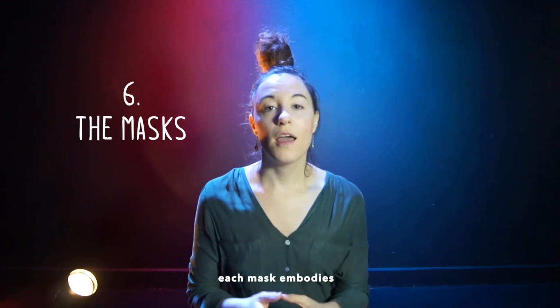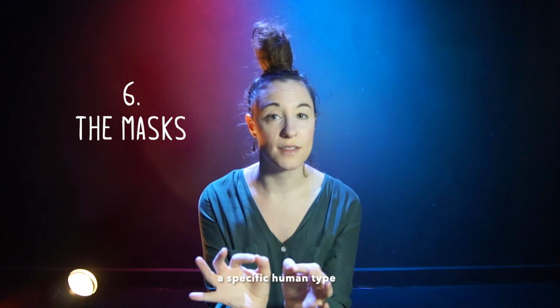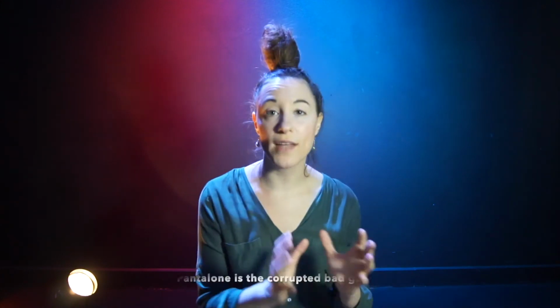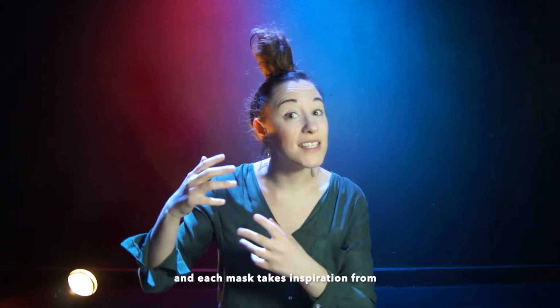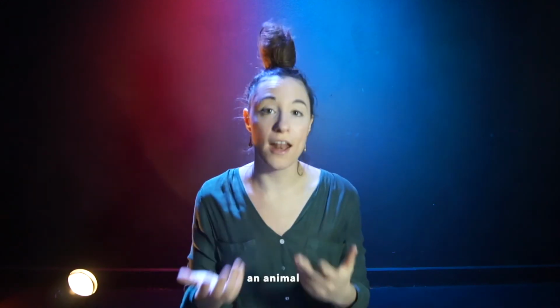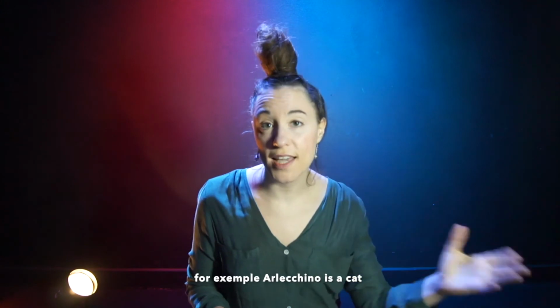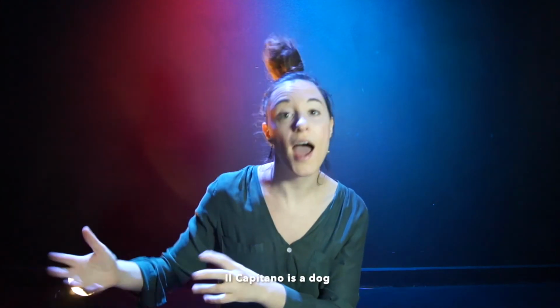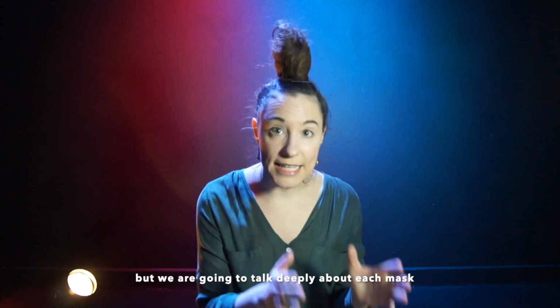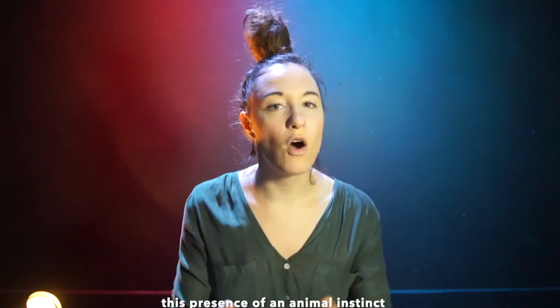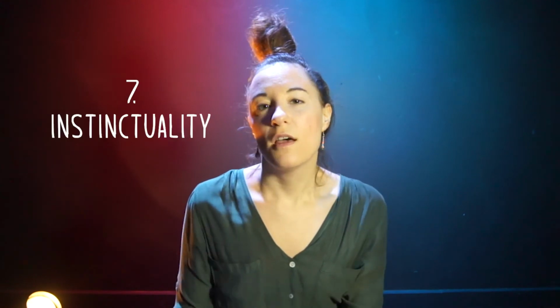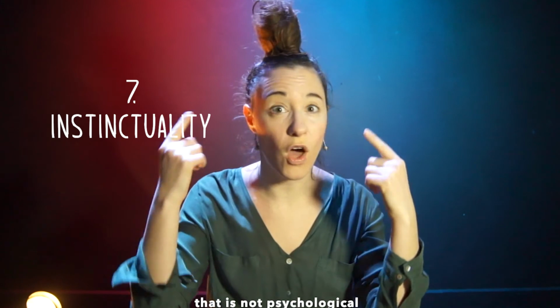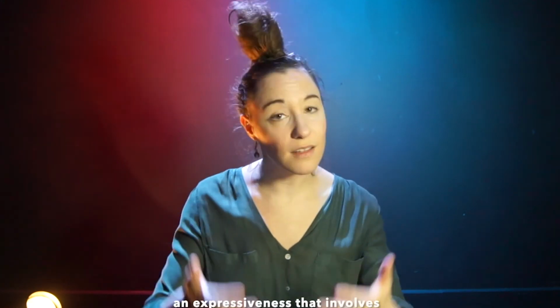Each mask embodies a specific human type. For example, Pantalone is the corrupted bad guy, and each mask takes inspiration from an animal. For example, Arlecchino is a cat, the Capitan is a dog, and so on. But we are going to talk deeply about each mask in the next videos. This presence of an animal instinct brings a kind of expressiveness that is not psychological, an expressiveness that involves all the body.